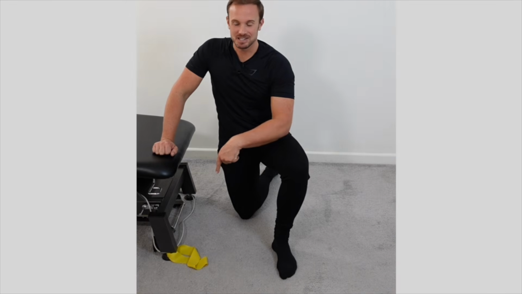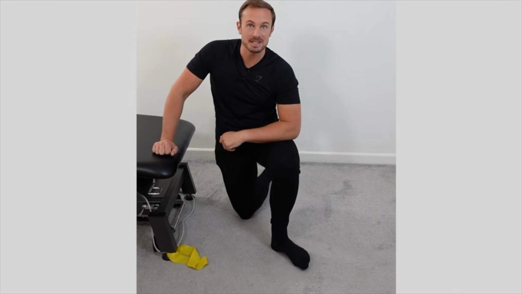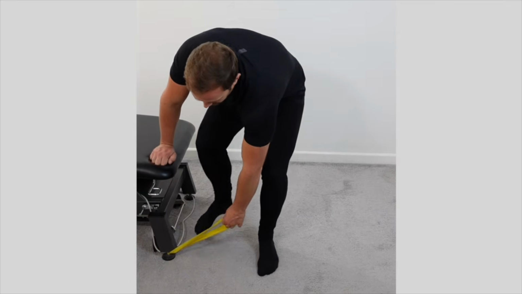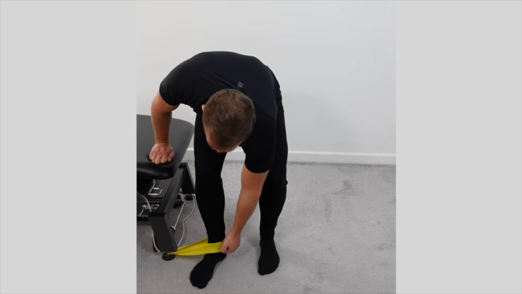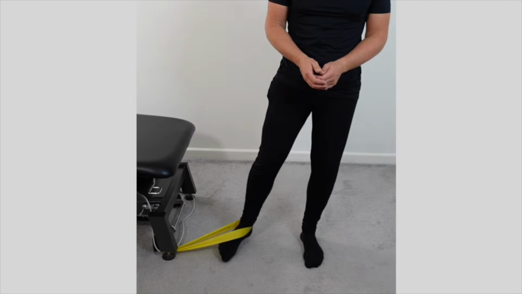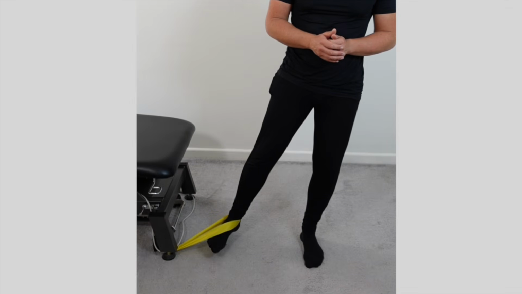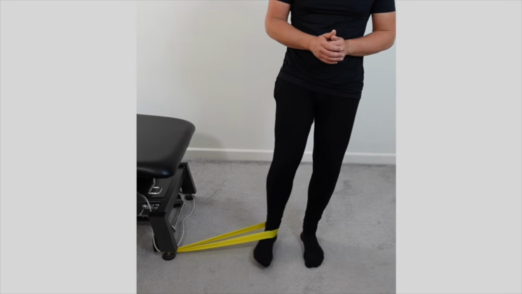So using an exercise band, I'm using the same one that I used around my knees earlier, I can attach that to a piece of sturdy furniture. Then I can perform some resisted adduction exercises like so.